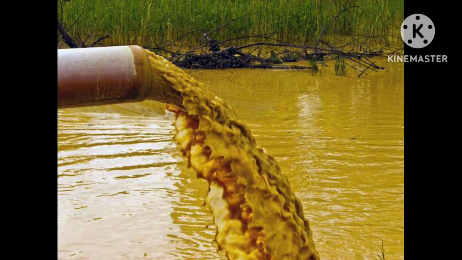natural water bodies like rivers, lakes, and sea, they get contaminated, causing first, depletion of dissolved oxygen, means destruction of fish and other aquatic life. Second, color and smell affecting the quality of water. Third, pathogenic bacteria causing waterborne disease.